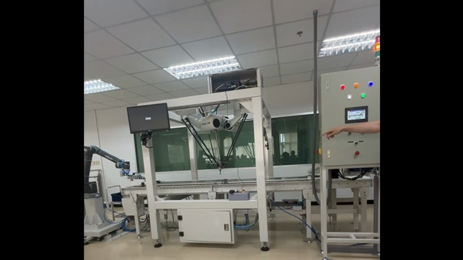Delta Robot, designed for use in automated production lines. It features a unique structure that allows it to move with high speed and precision for picking, placing, or handling objects on a conveyor belt.